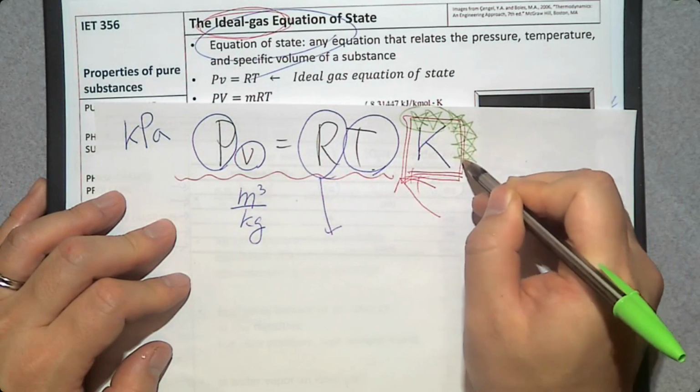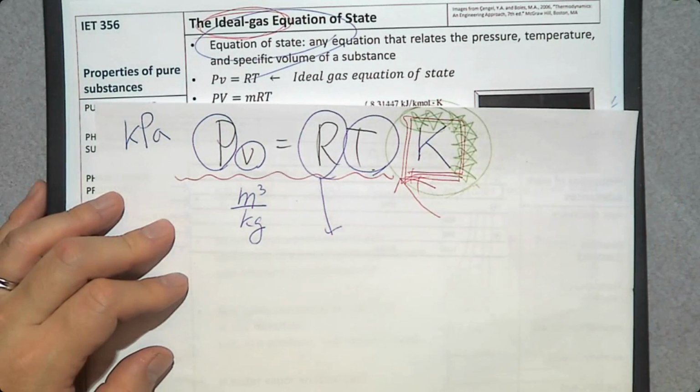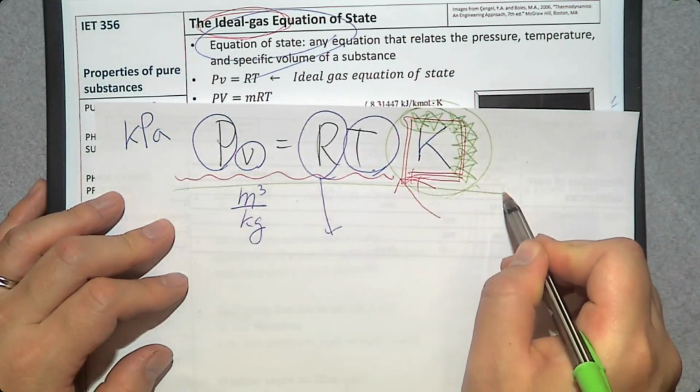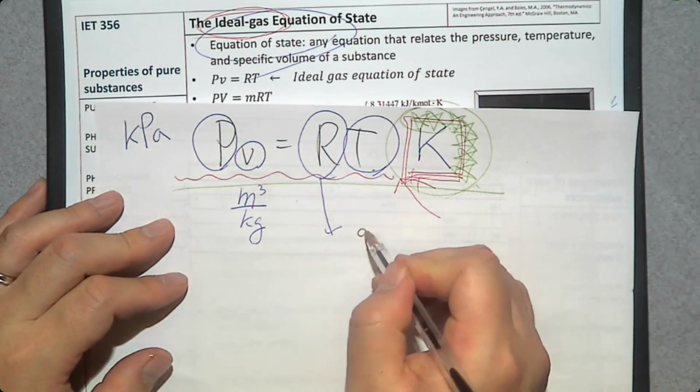Yeah, I'm going to talk about that later. And this Kelvin is important, okay? Make sure that you use Kelvin when you use this ideal gas equation. No degrees Celsius. Then this R is called gas constant.